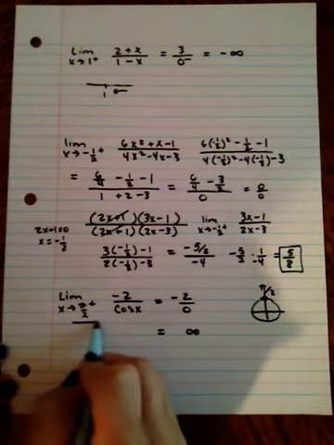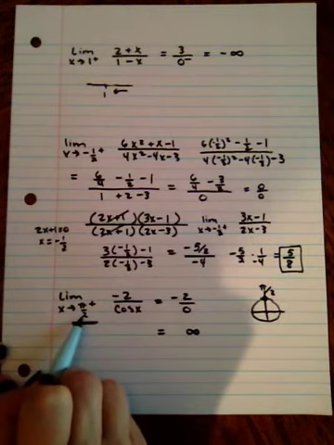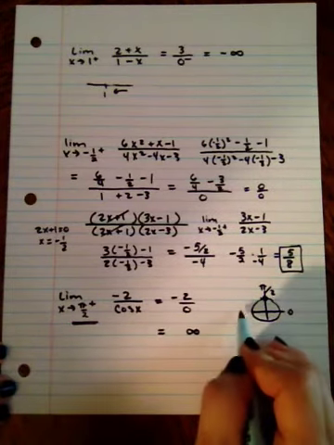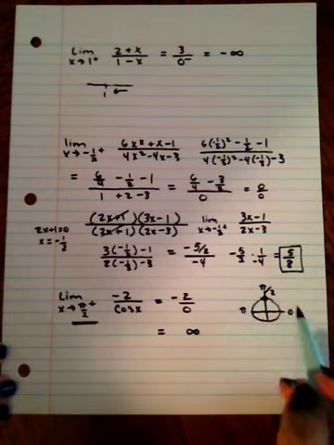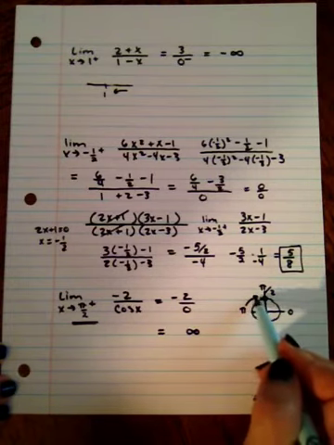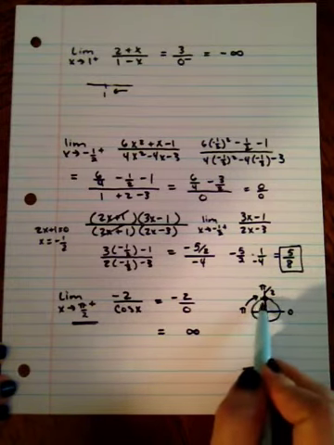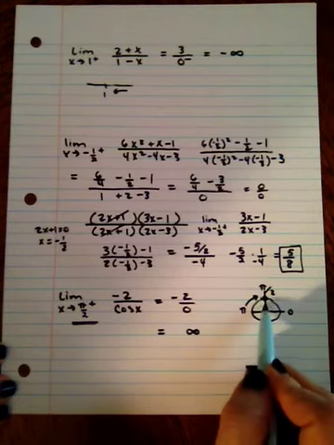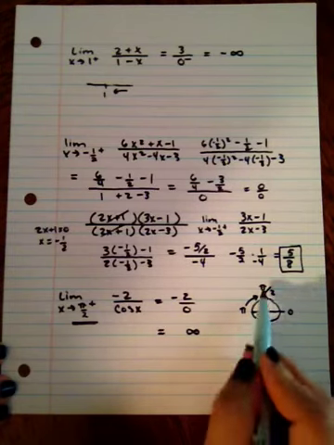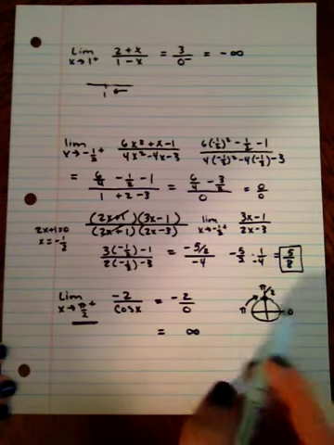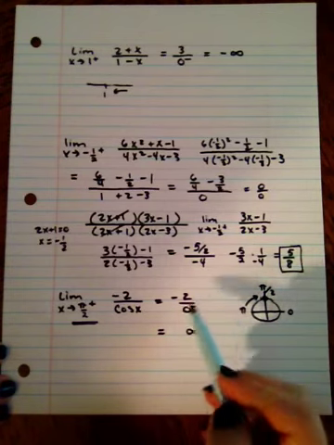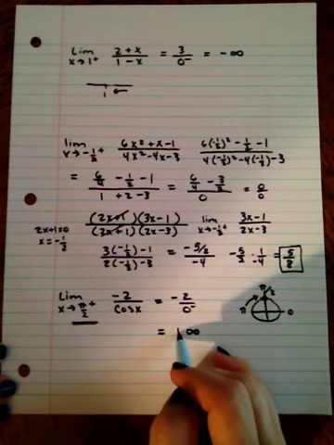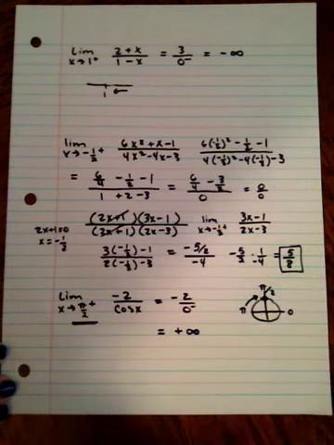If you look at your limit, you're coming at pi over 2 from values more than pi over 2. So this is 0 over here, this is pi over here. So if I'm using the unit circle, I'm actually coming in this way. And I'm taking the cosine of these values as I'm coming in. So cosine is the x value, so these values are actually negative because they are to the left of the y-axis. So this would be like a negative 0. A negative divided by negative is positive, and so my limit is actually infinity.